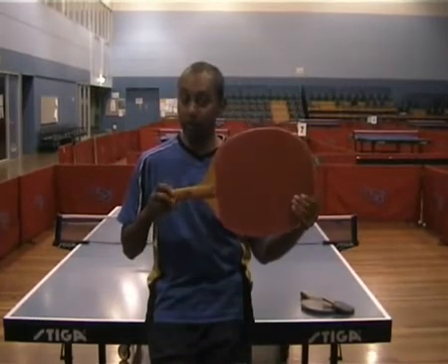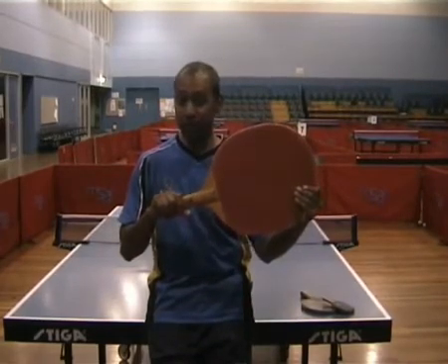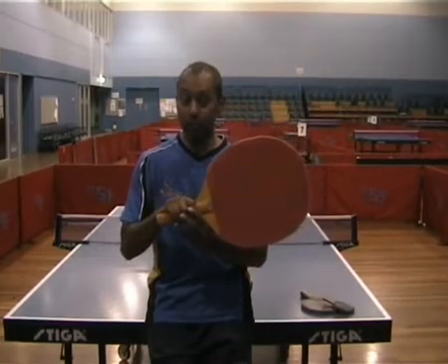The reason that players don't use a bat this big is because it just gets way too heavy and it's way too hard to move around quickly.